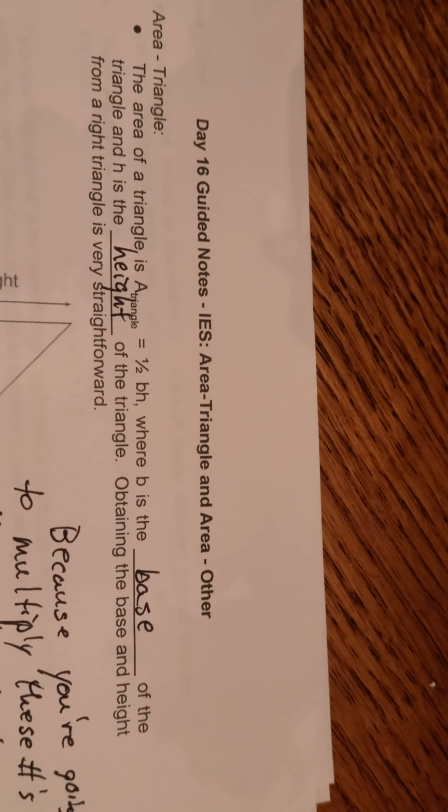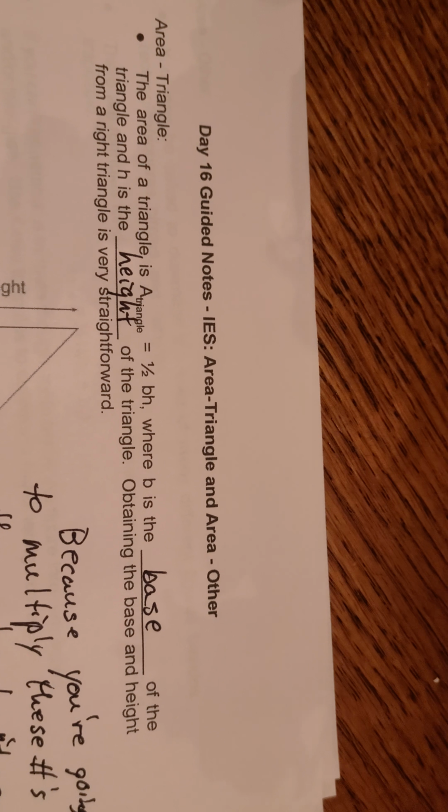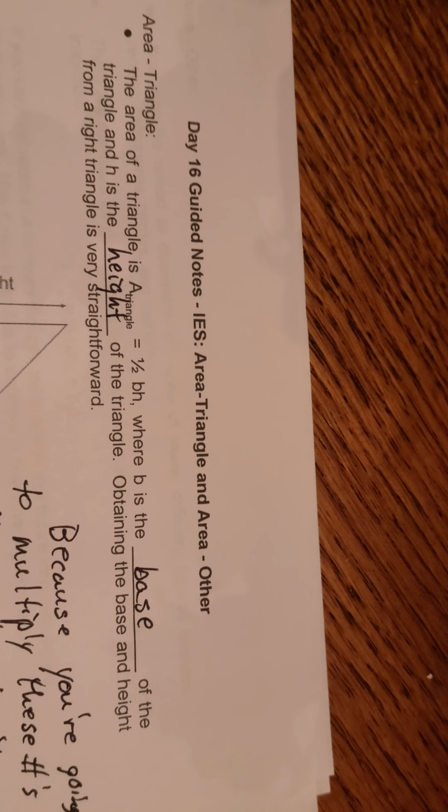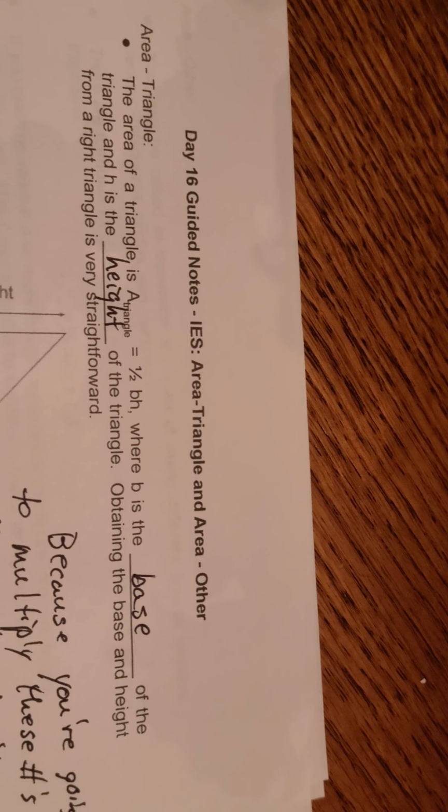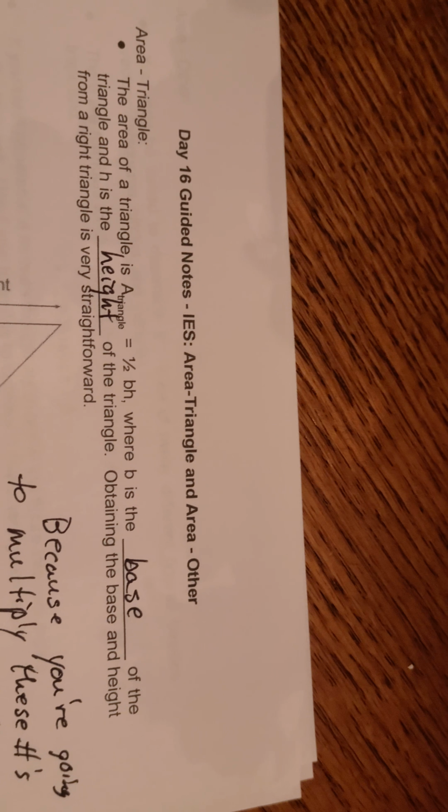Hi, we're going to continue talking about area. Here we're going to be talking about area of triangles as well as area of other figures. For a triangle, again, the area is the stuff inside.